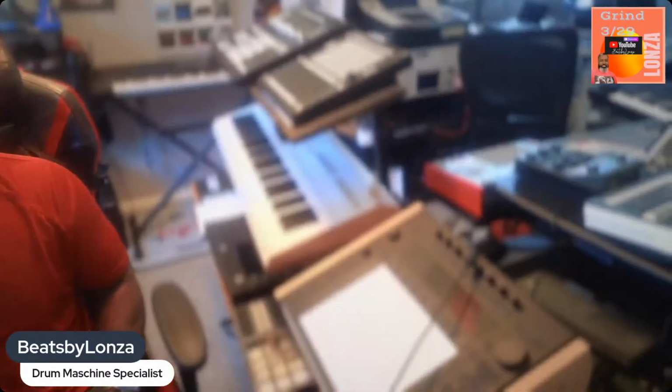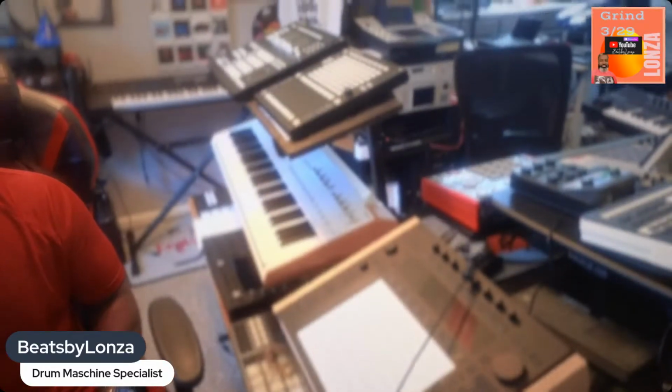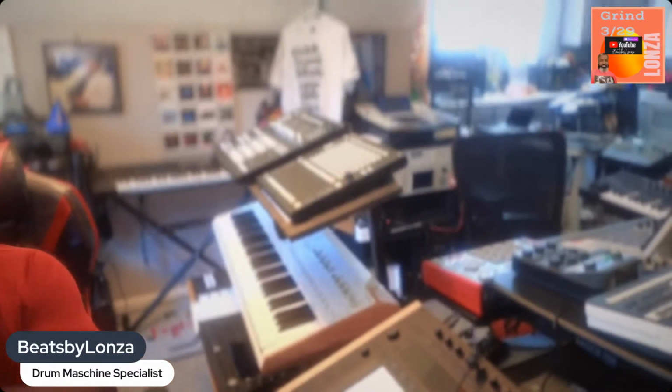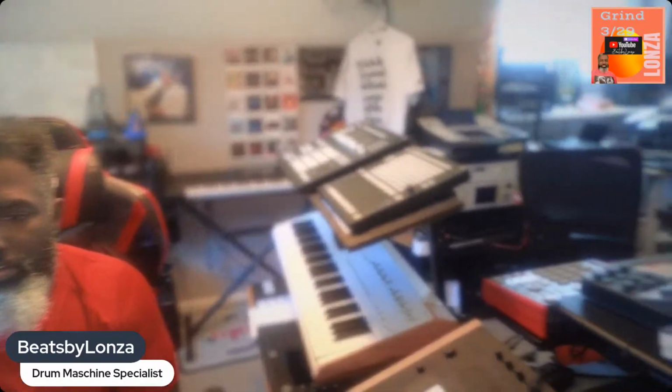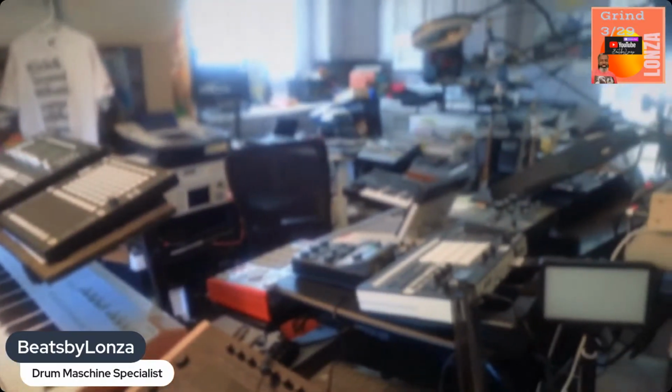And behind me I have the keyboard for the Complete Control 49 key. And over there where the white t-shirt is, the MPC 4000 with a S2000 and S5000. And underneath the desk on this side I have a S3000.